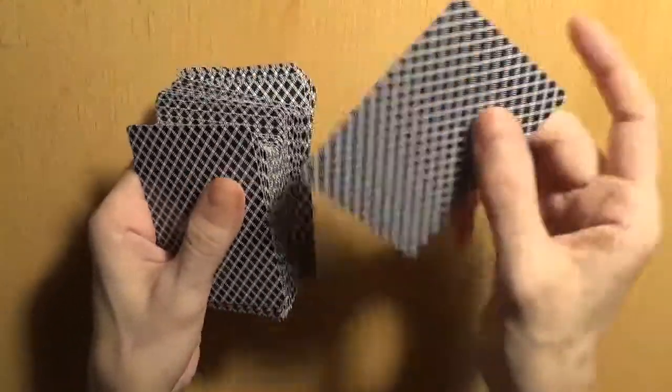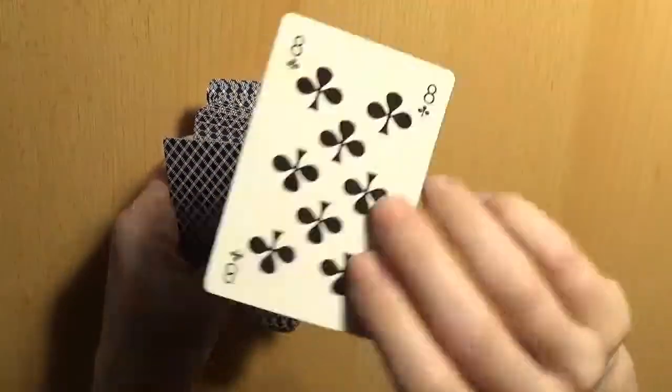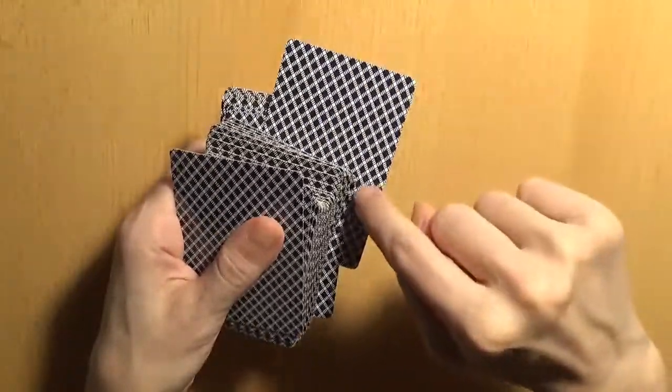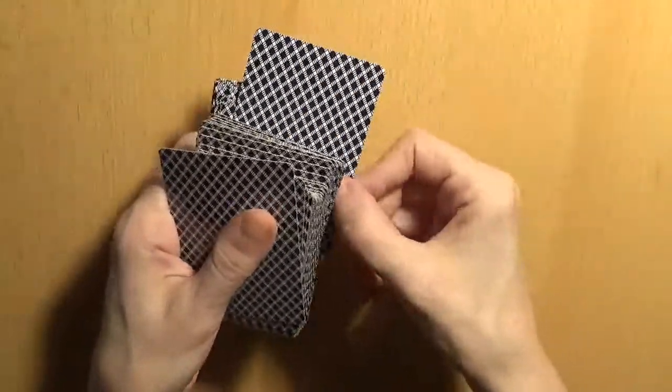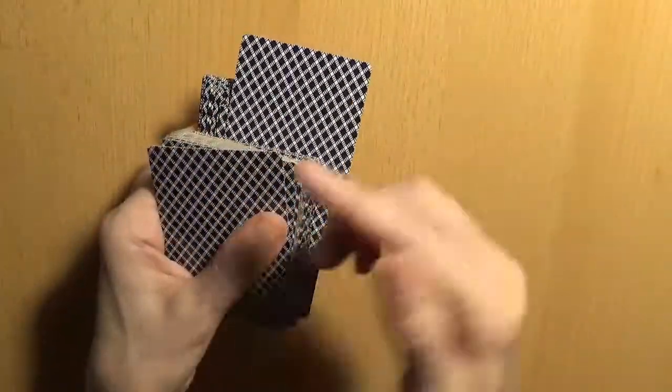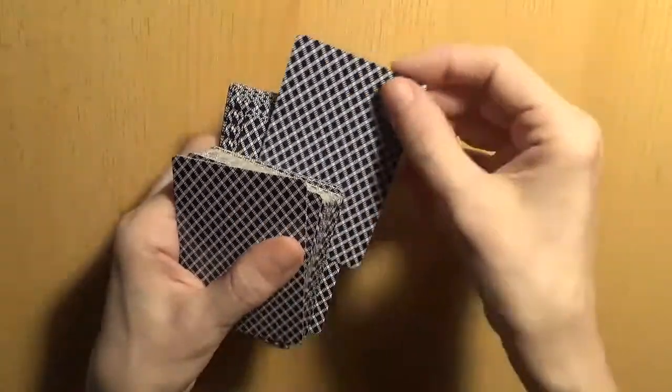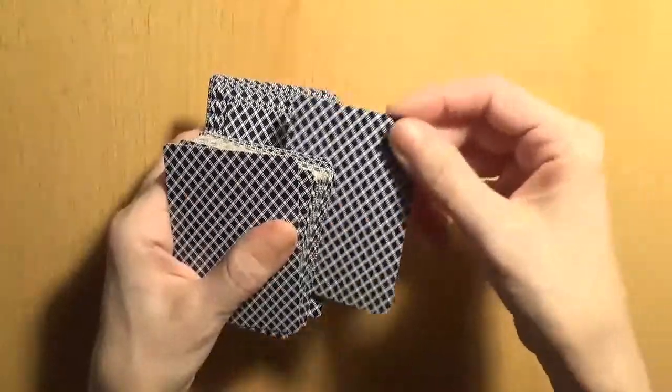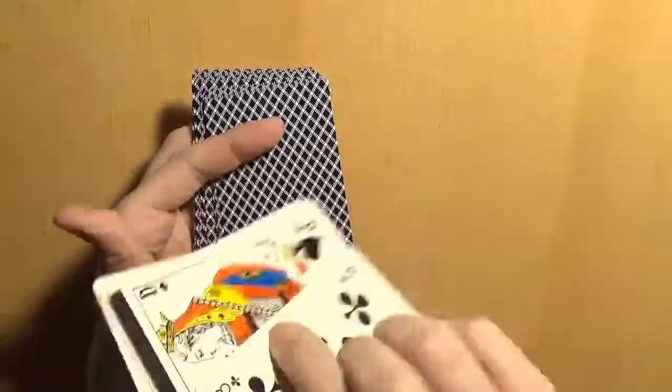And now, what did the spectator do? He took his card, he put it on the half of the cards that you had in your right hand and that were initially on top of the deck, and this card was put directly under the key card, like this.